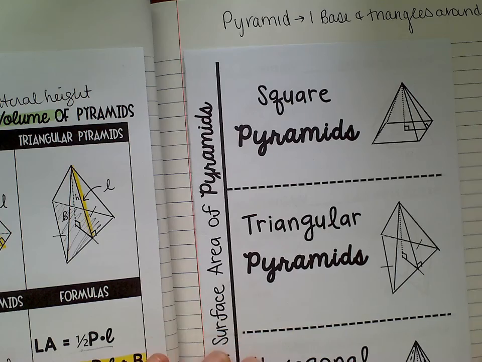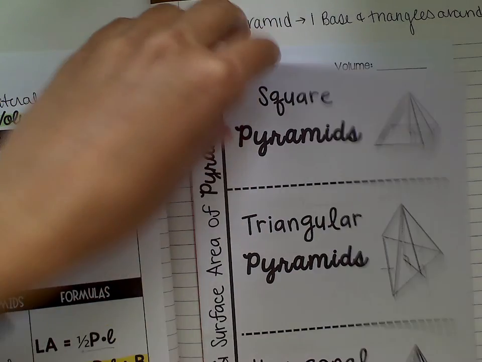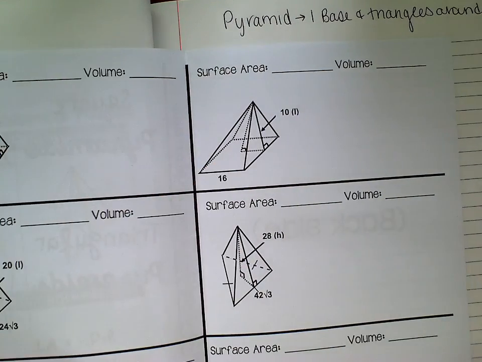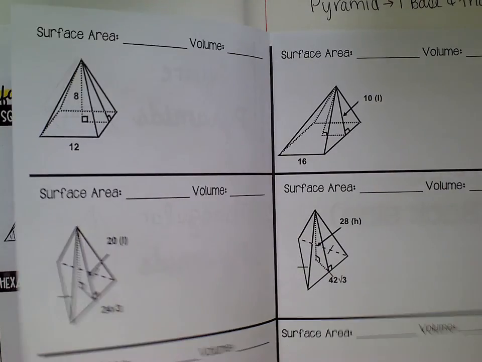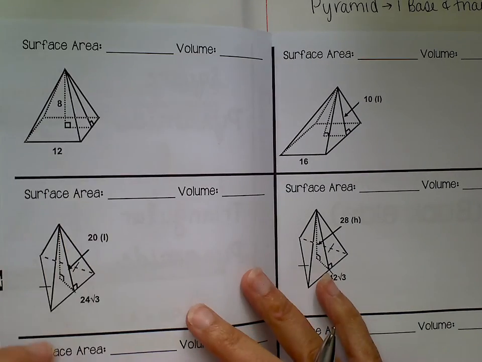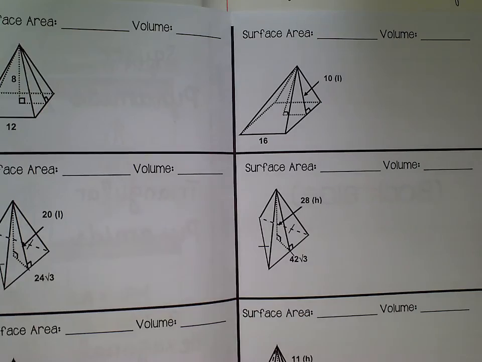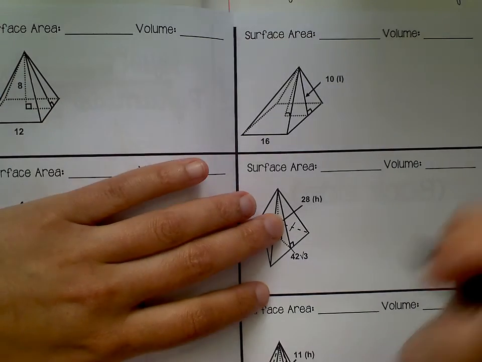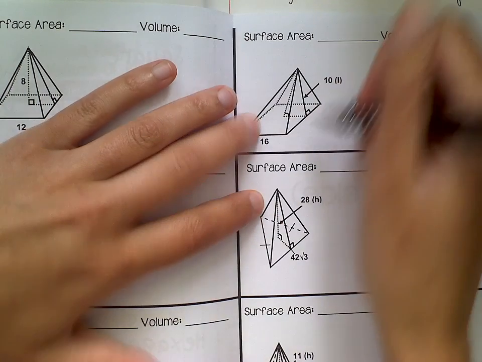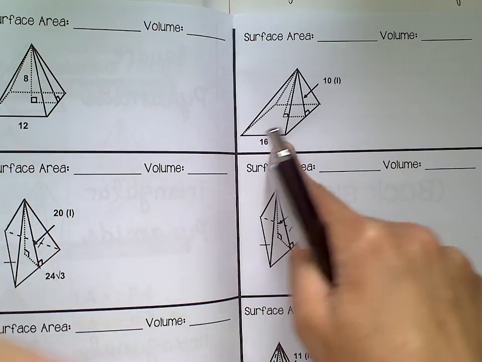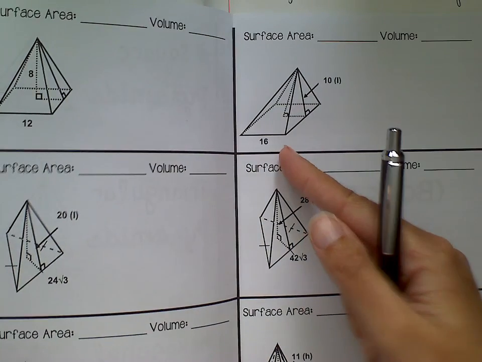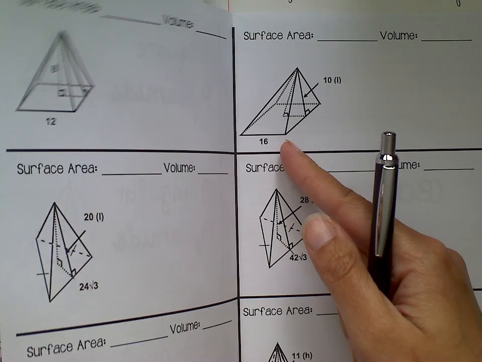All right, so we're going to try a couple of those, and then we're going to talk about one other type of three-dimensional shape, and then we should be good. So I'm just going to try one of each of these. I'm just going to try all these ones on the right here because it's a little bit easier. So if we're going to find the surface area of this square, we're going to assume it's a square. It's a really bad square, so sorry about it.